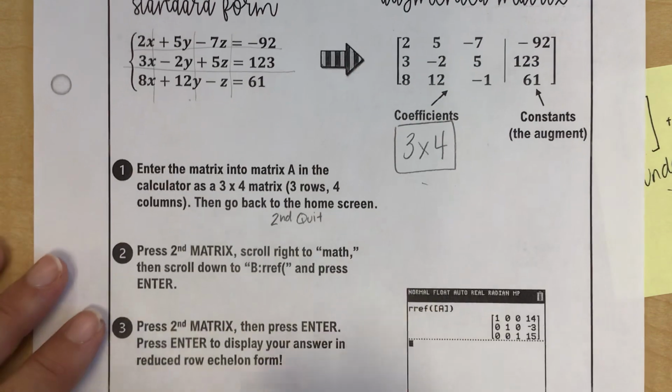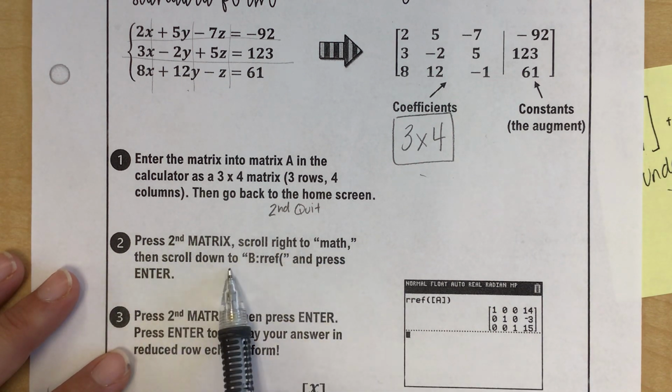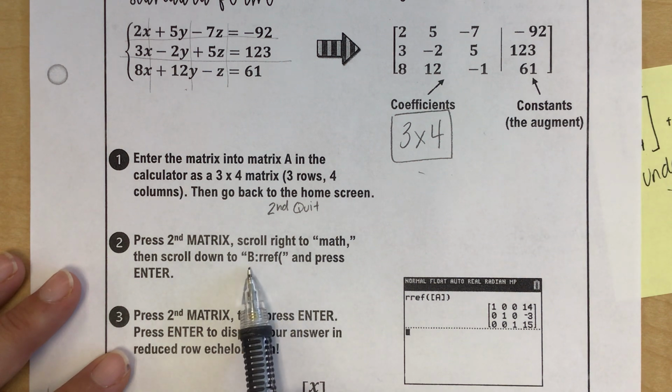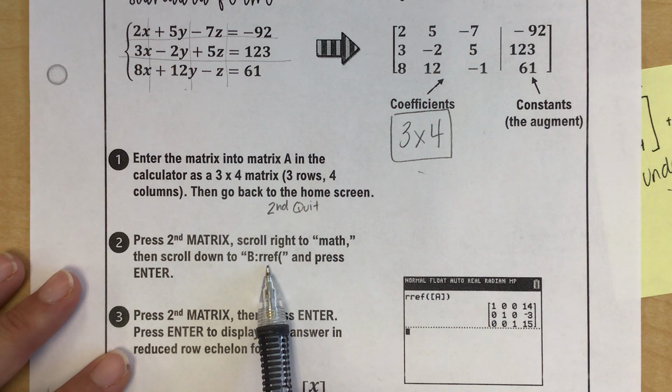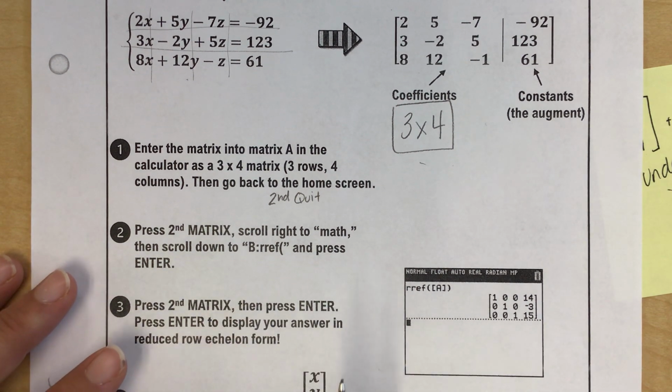All right, and then we're going to press second matrix, scroll to the right to math, and then scroll down to this right here, RREF. RREF is reduced row echelon form. Now I'll explain what this B is referencing, a shortcut to get to RREF. I'm going to write down what the shortcut is here, and then I'll show it to you.